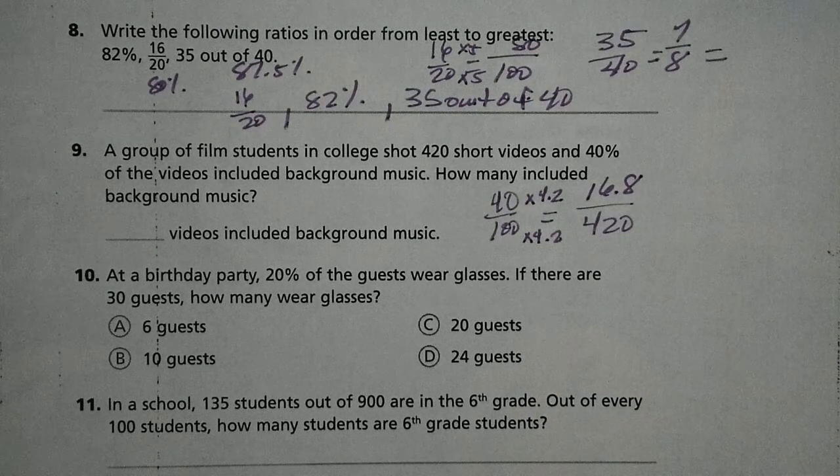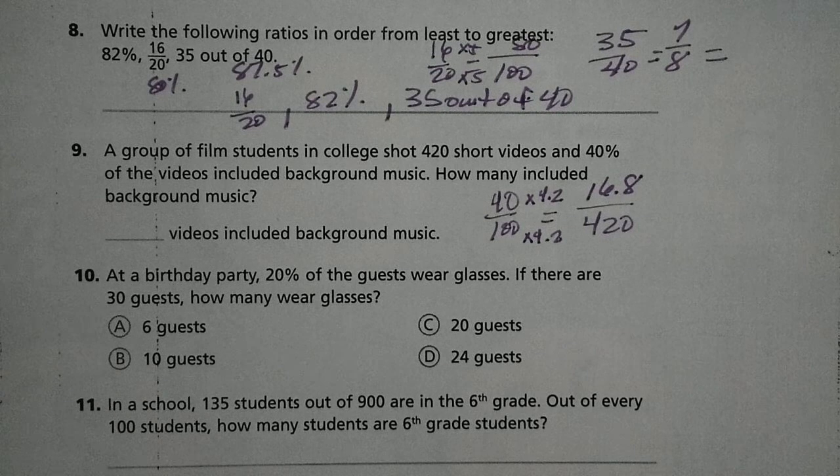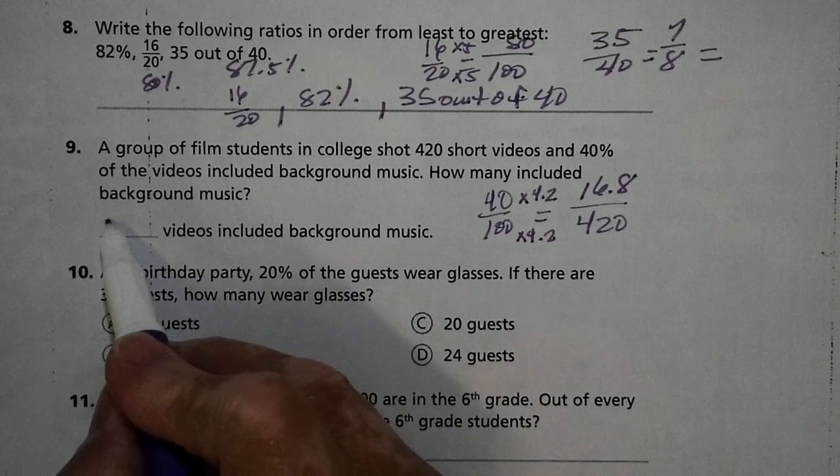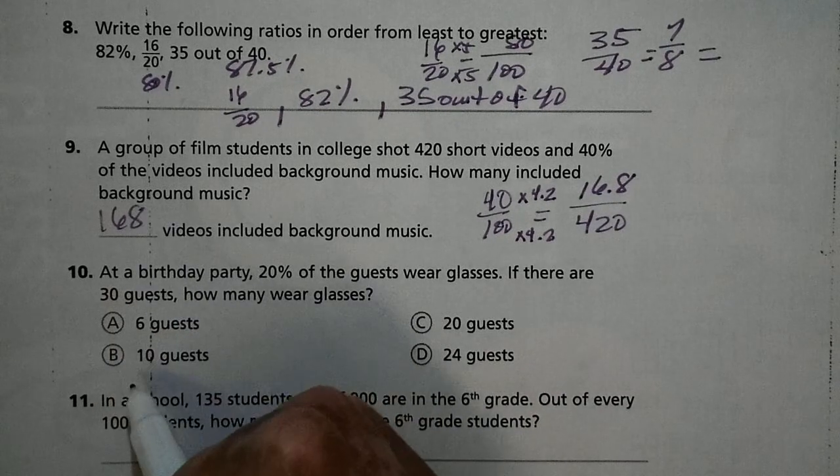Wait, something's not right. 420 divided by 100. Yep, 4.2. Huh. It should be 168 videos.